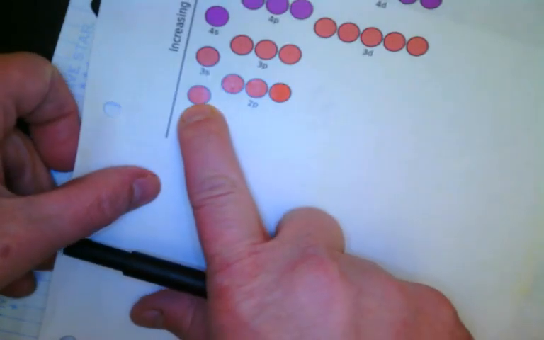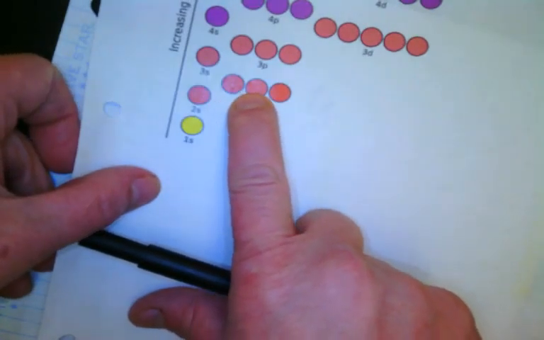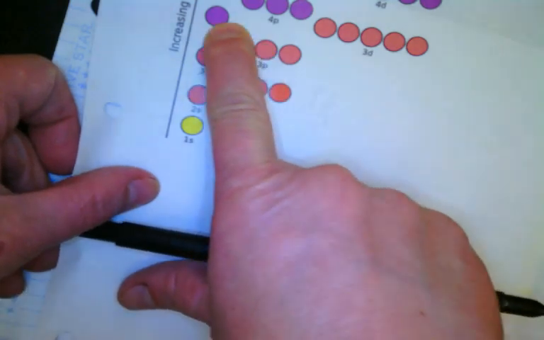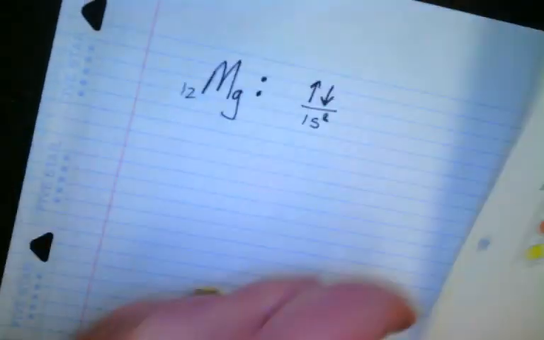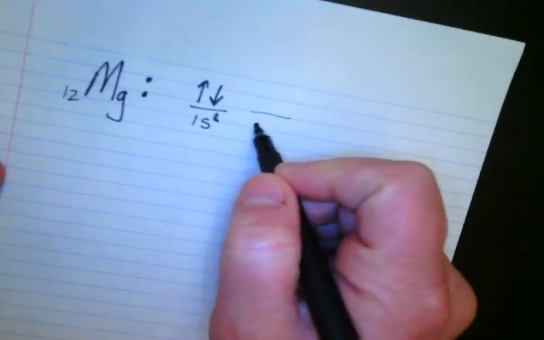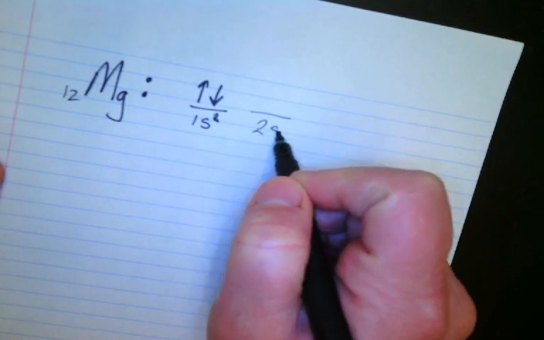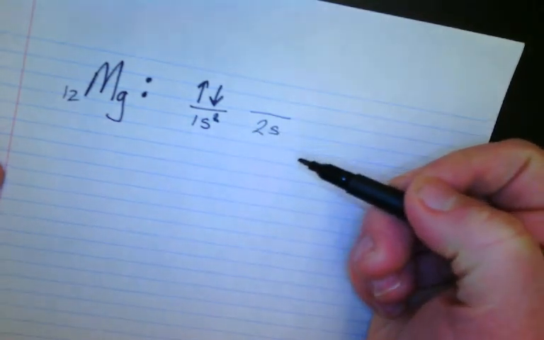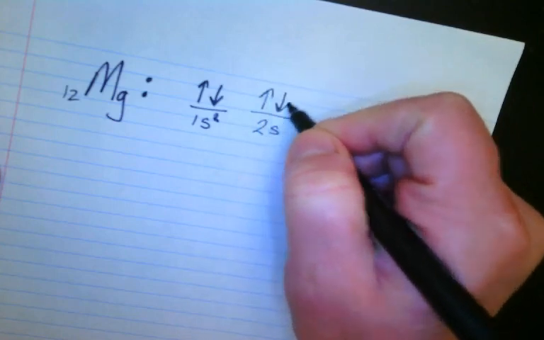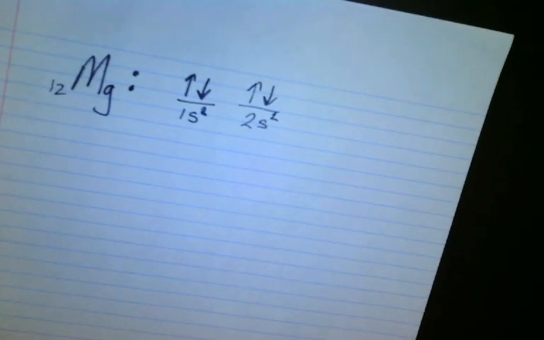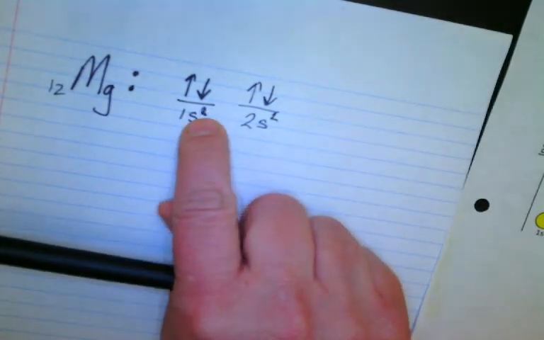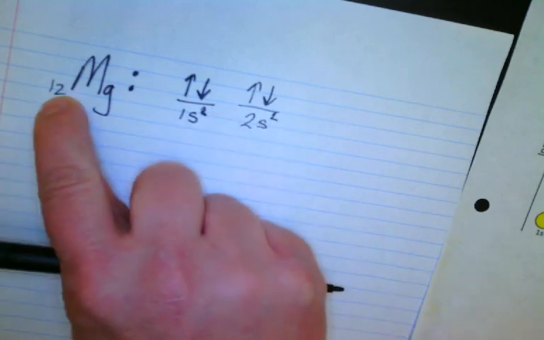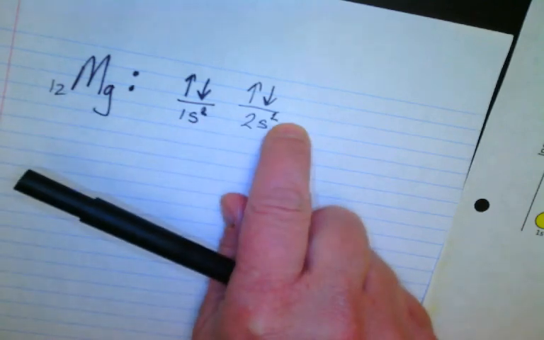I'm going to continue up. Sometimes we might have to go over, and you have to zigzag back and forth every once in a while. We're always moving up. So I have 2s. How many lines does 2s have? How many circles are there? 1. Thank you, Paige. And you have 2. All right. Then, now I have 2 plus 2 is 4. 12 minus 4 is 8. I have 8 electrons yet to place. So I'm going to keep going.